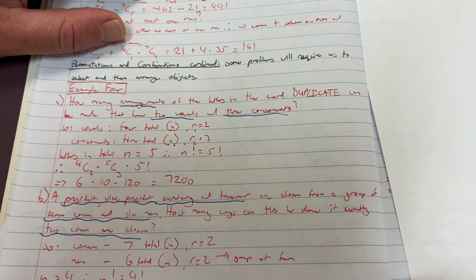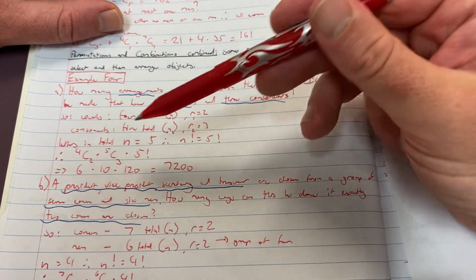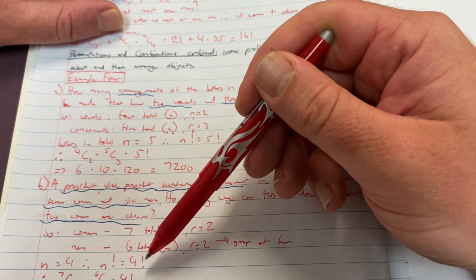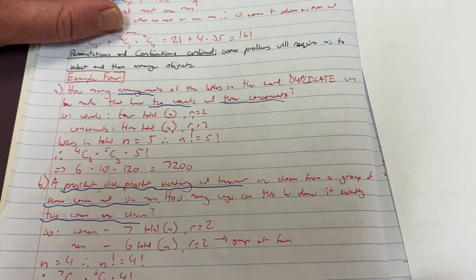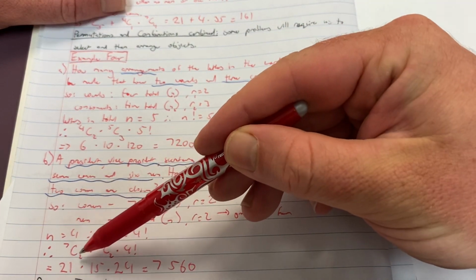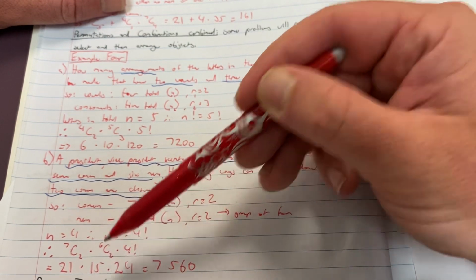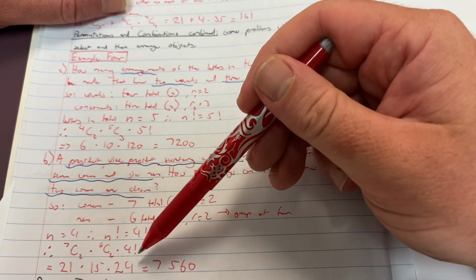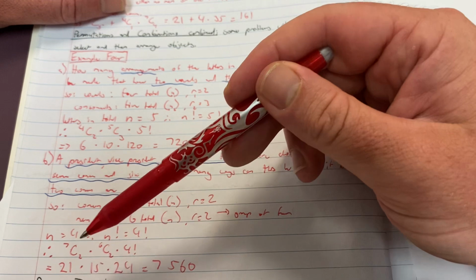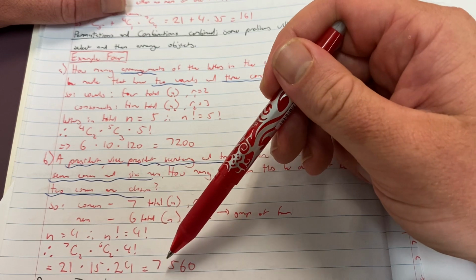And finally, because it's a partial permutation, because of the number of possible spots is N, that means that N factorial must be 4 factorial. To finalize, we plug in our combinations for the women, 7C2. We multiply it by the combination for men, 6C2, and multiply it by the permutation of the number of people in the team, 4 factorial. So 21 times 15 times 24 to give us 7,560.